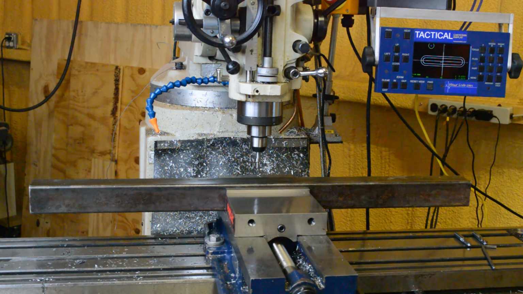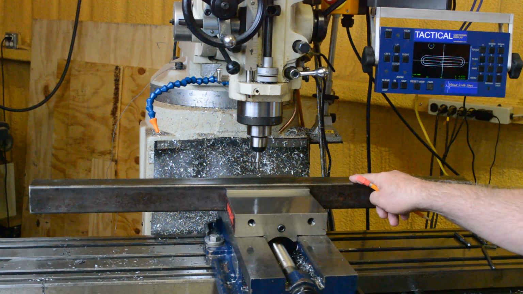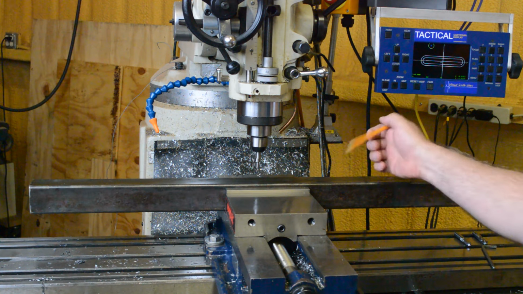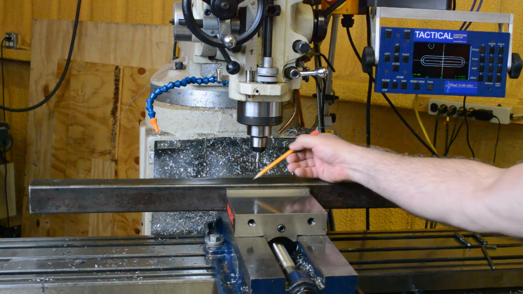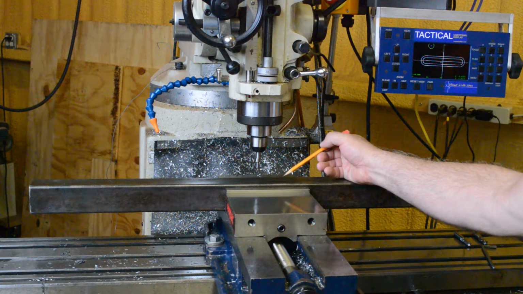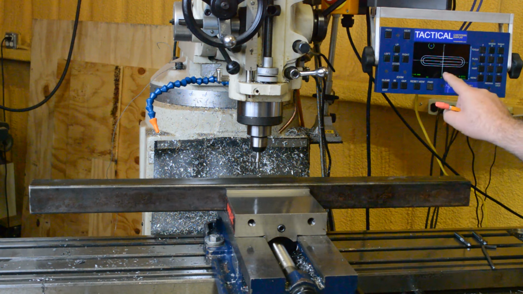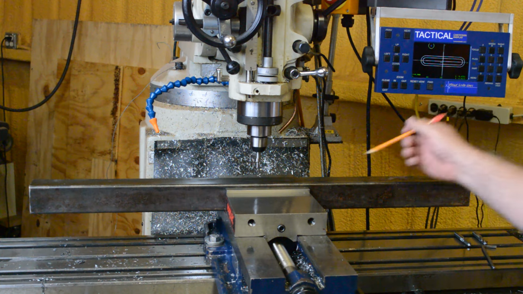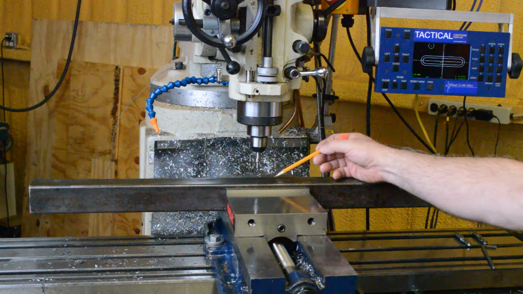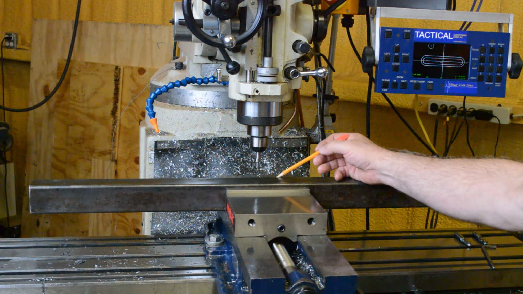Alright, so here's the setup. I've got this piece of 2-inch square tubing clamped up in the vise here, and I'm going to be machining about a 3-inch long slot right in the middle here. So you can see I've already got the part model representing the slot loaded in the Cartesian display. And so the first thing I need to do is find the center of the stock in the y-axis.